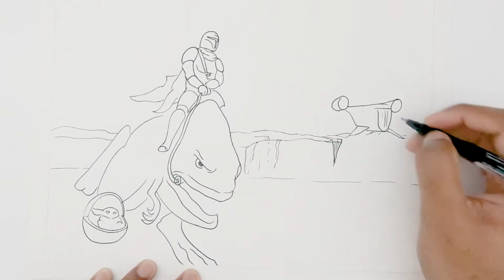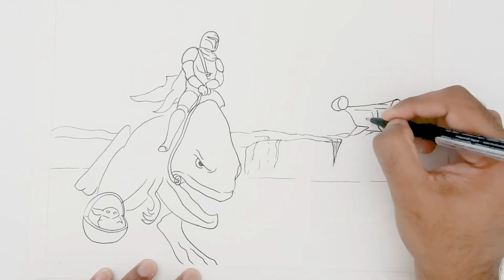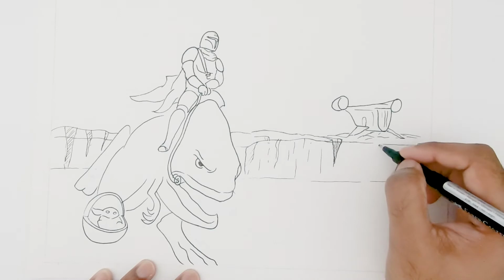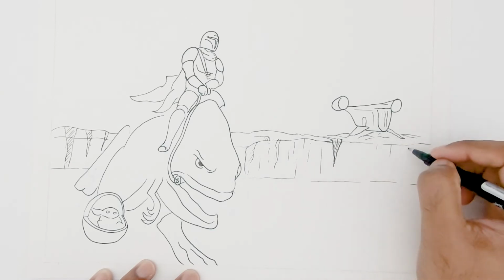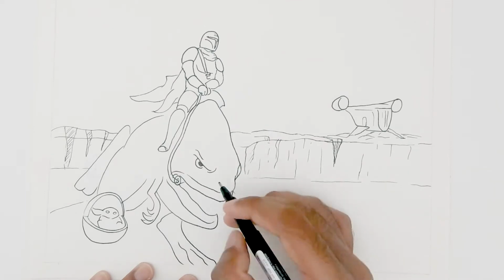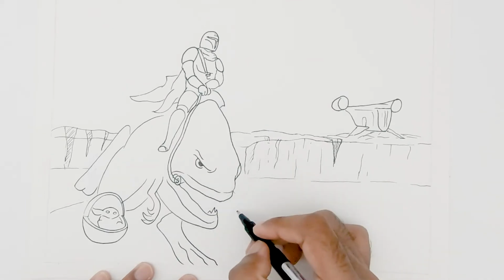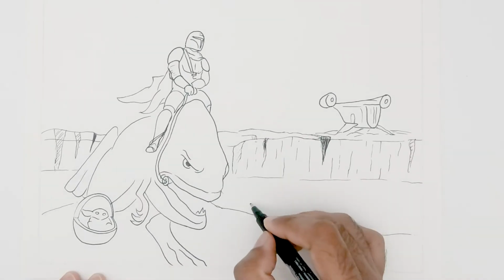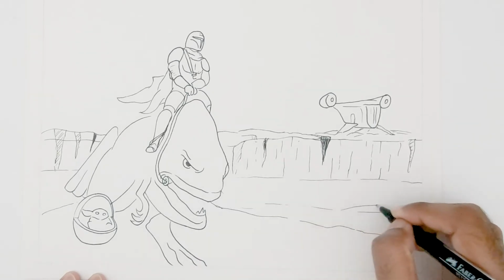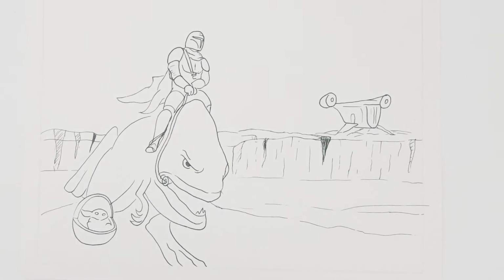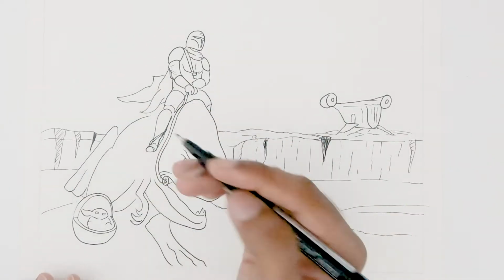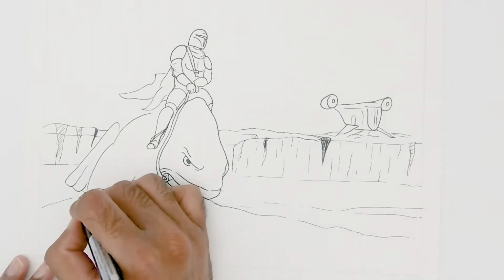So this ship is way in the back on the cliff. Just give some details for the rocks. And to show a bit of foreground, I'm going to lift this ground slightly up. So by adding this foreground, it gives just a bit of a sense of depth to the scene, so that we understand this is all the way in the back and this scene is in front of the camera.